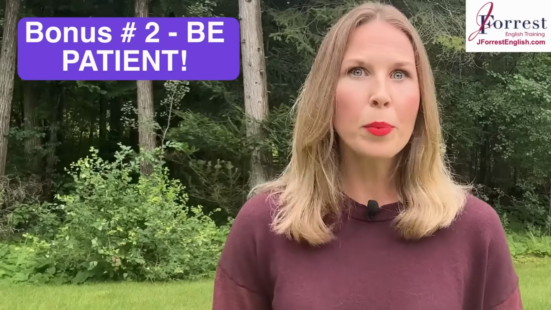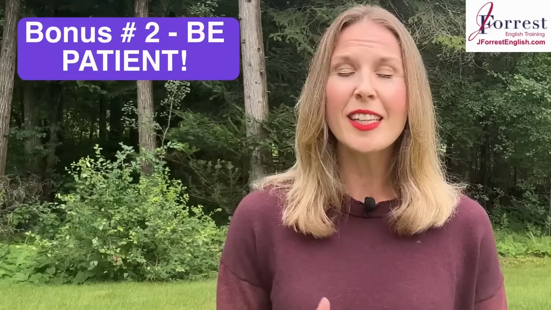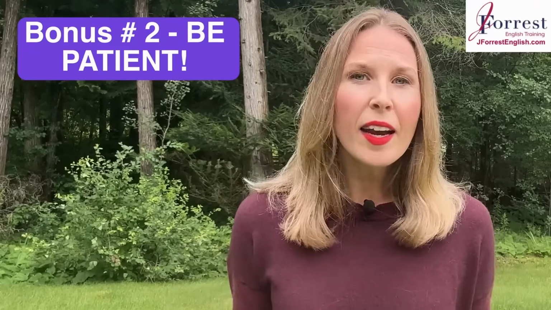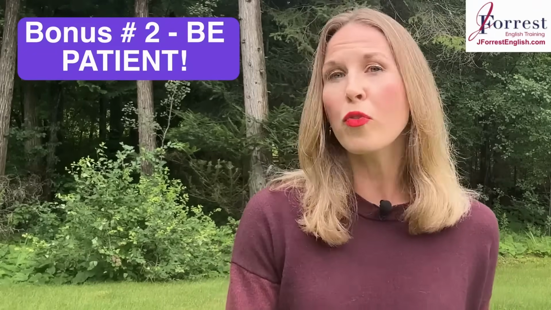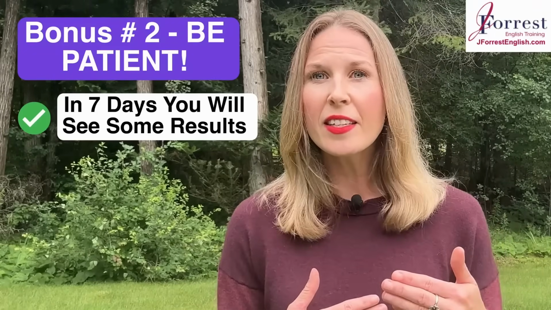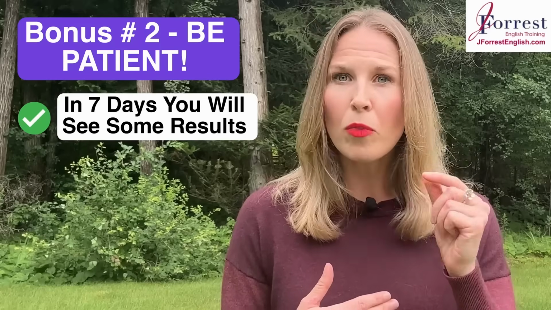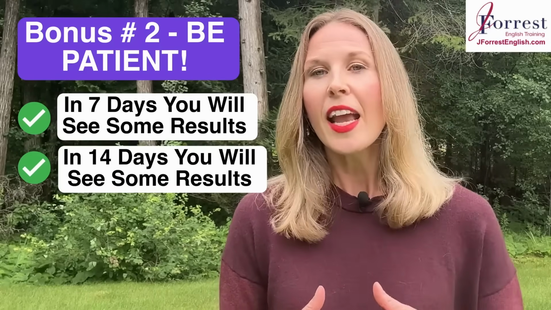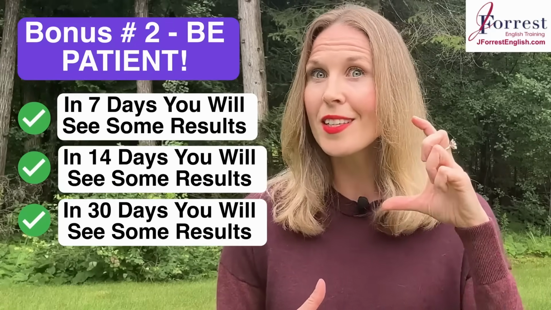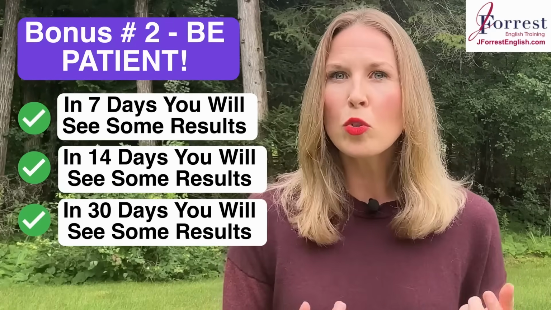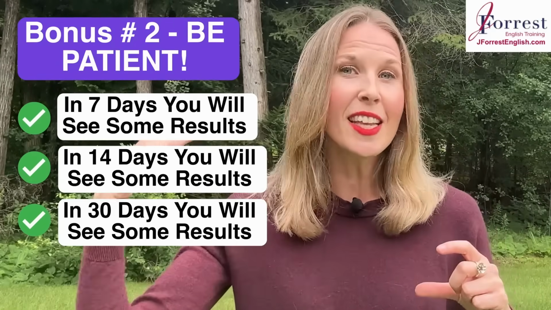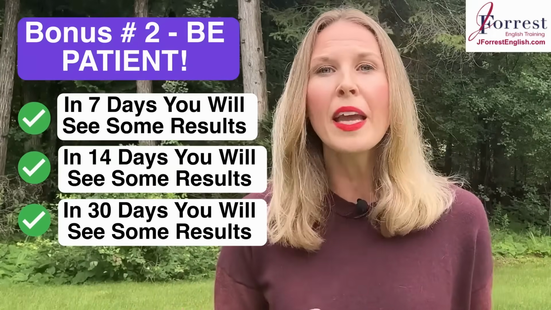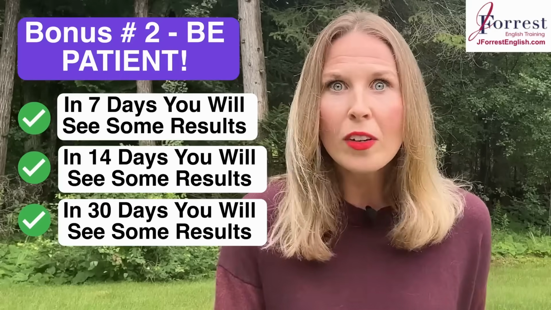And bonus tip number 2, the most important, is be patient. This is not going to dramatically change your English overnight, but in 7 days, you will see some results. In 14 days, you will see some results. In 30 days, you will see some results. But if you take those results from the 7 days, 14 days, and 30 days, guess what? The result is a lot bigger than you may realize. And that's only 30 days.